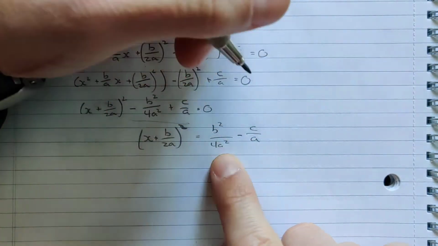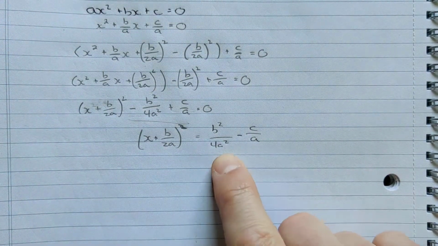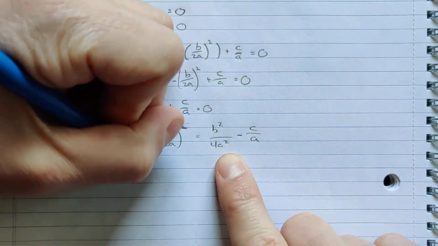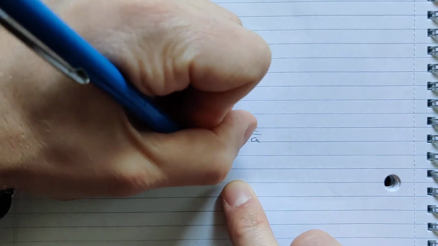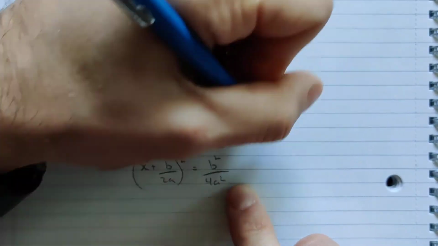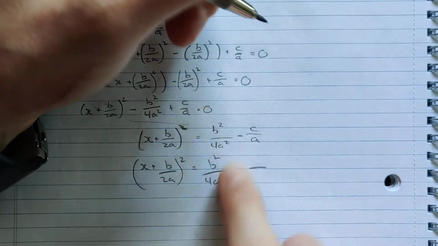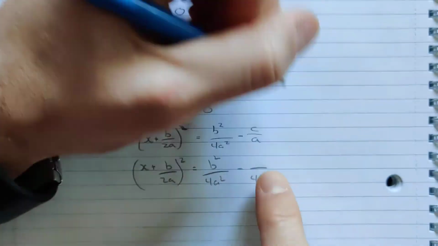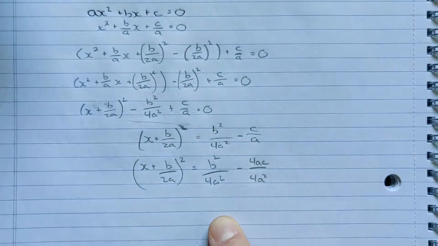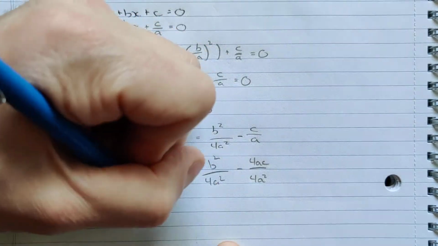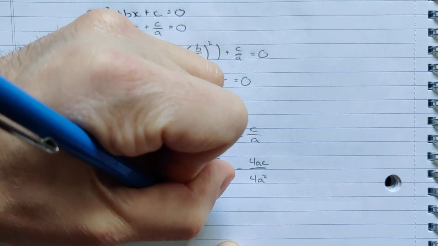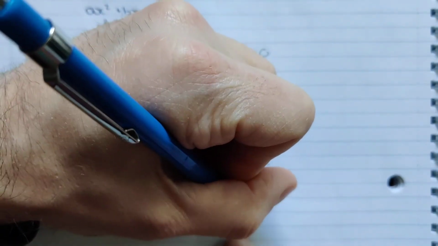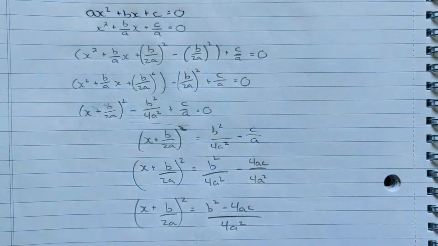Now, we're subtracting fractions. We need a common denominator. Common denominator between these two is 4a squared. So let's fire that together. To make a into 4a squared, we multiply it by 4a. So we multiply the top by 4a as well. And now we can simplify that. So we got x plus b over 2a all squared equals b squared minus 4ac all over 4a squared.